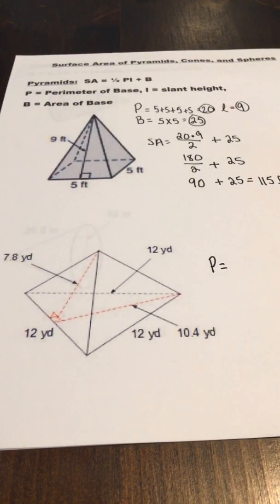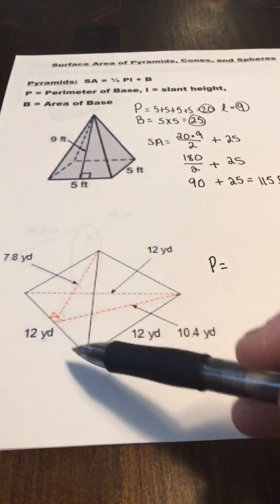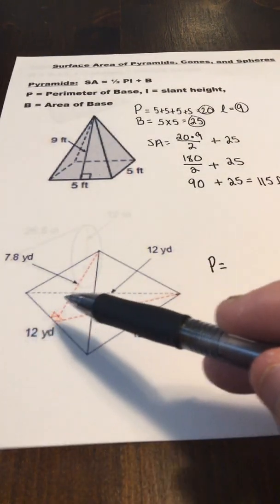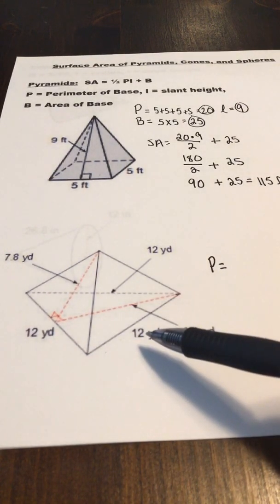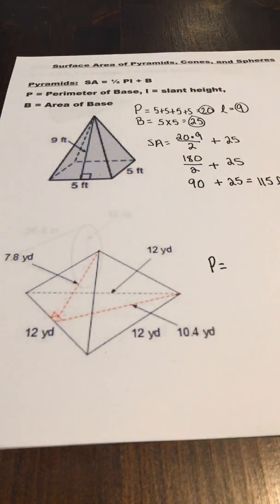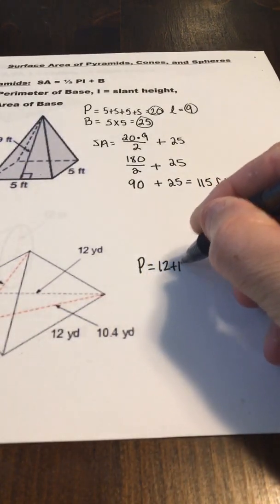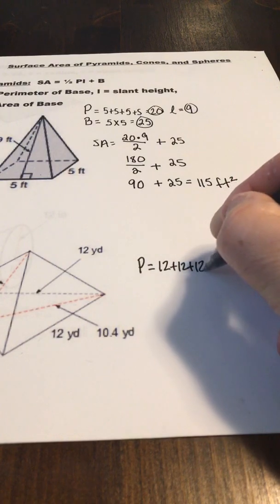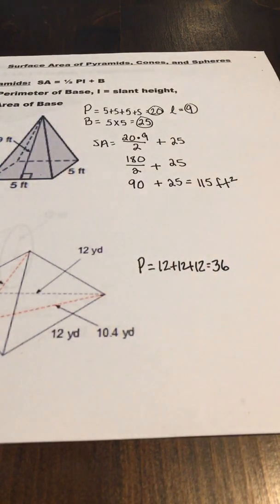In this case, that is a triangle. So here I have 12. Here I have 12. And this back side is also 12, because it would be the same measurement as that. So I'm going to take 12 plus 12 plus 12, which is equal to 36. So P is 36.